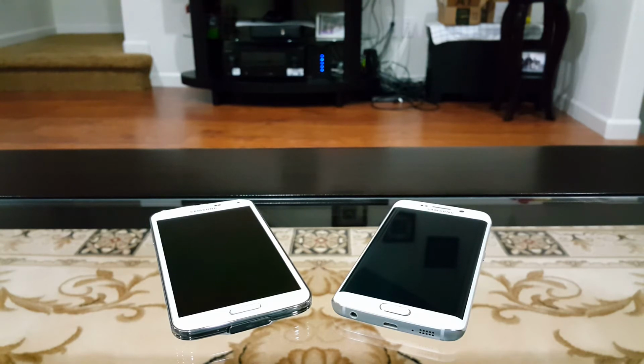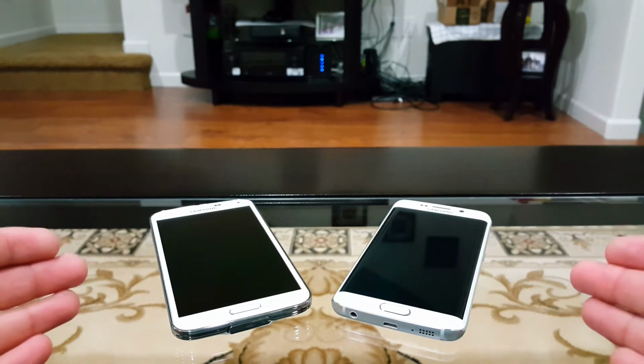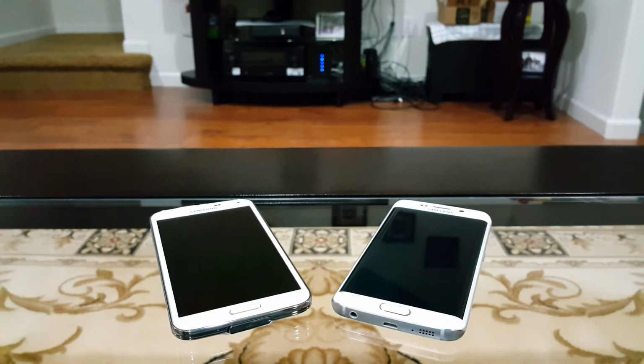One of the biggest things that people consider when upgrading to a newer version of a device is the power that it packs. Especially when I get a new device, I'm very interested to see how it performs in terms of raw power against its predecessor that it's trying to replace. And in this case, we have the Samsung Galaxy S5 and the Samsung Galaxy S6 Edge.